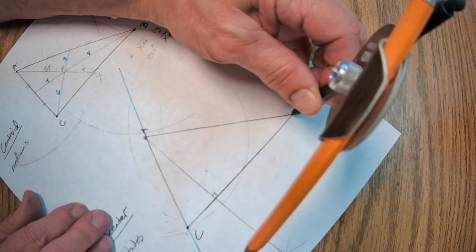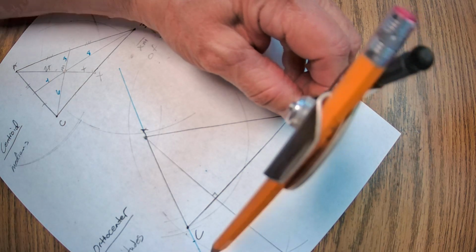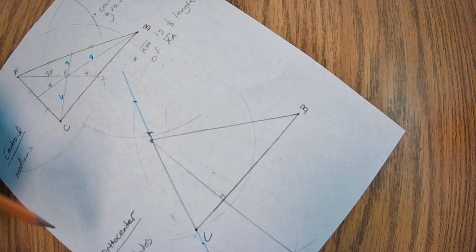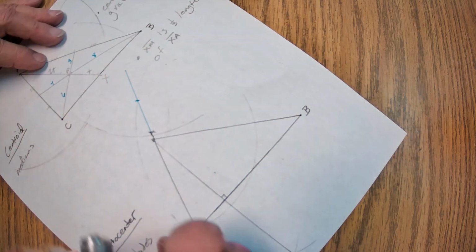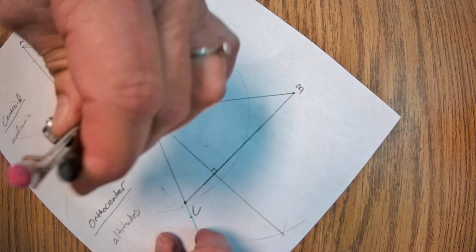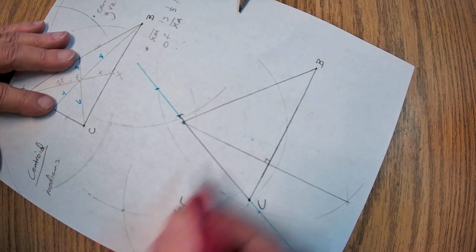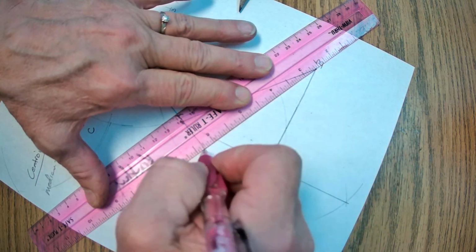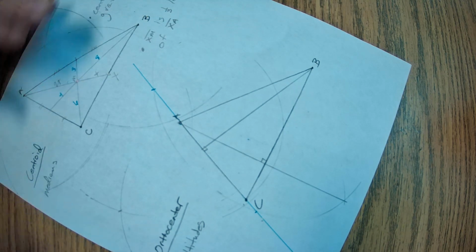Okay, let's try that. Okay, so it crosses there, and it crosses here. So now I have a place to put my compass. Make sure it's more than halfway, and I'm going to swing an arc above and below that line. And I'm going to connect this intersection with that vertex to create that altitude. All right, one more.